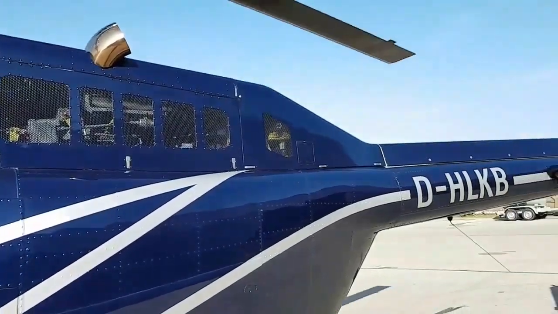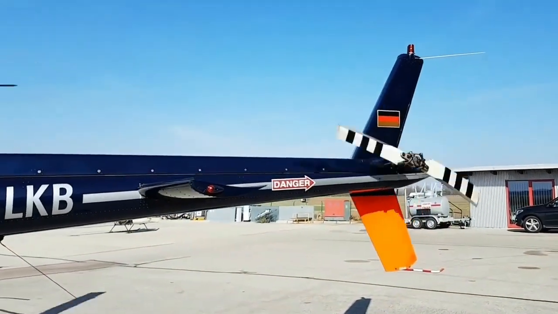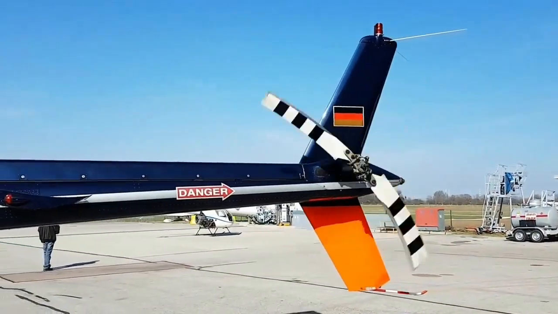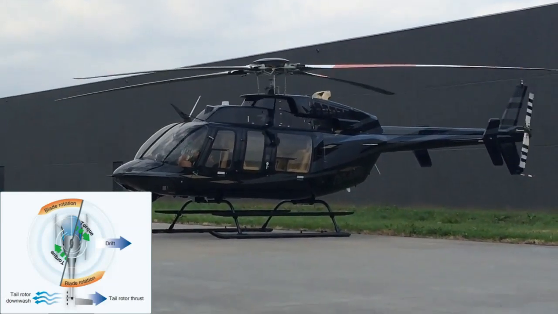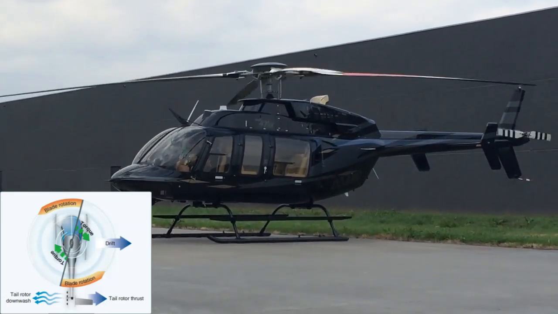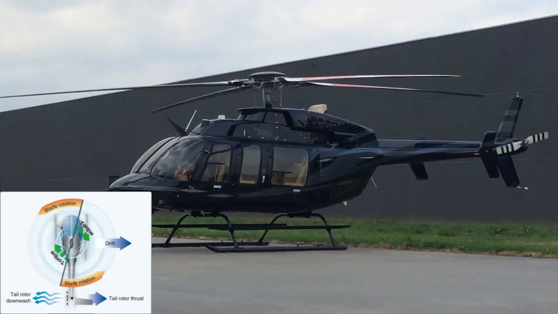One method that is used on a helicopter to counteract torque is to place a spinning set of blades at the end of the tail boom. These blades are called a tail rotor or anti-torque rotor, and their purpose is to create a force, or thrust, that acts in the opposite direction of the way the helicopter is trying to rotate.